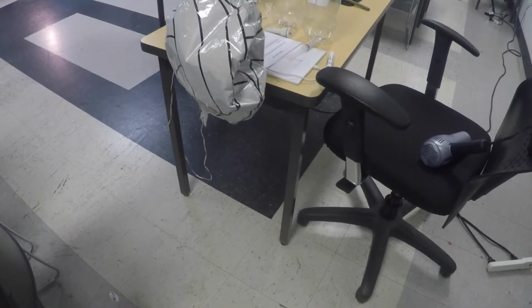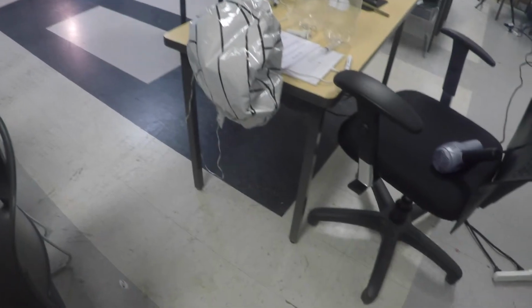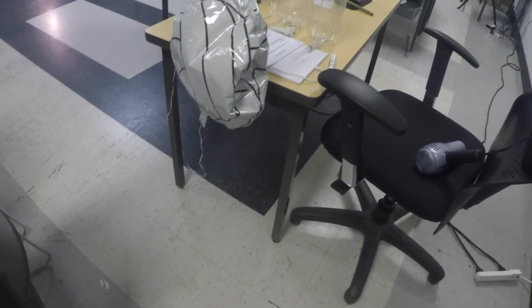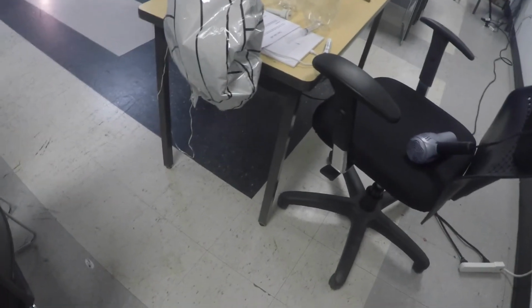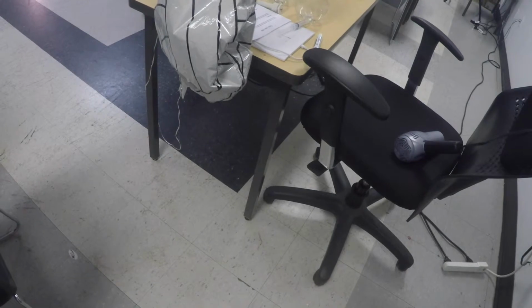Now, the whole purpose of this lab is to get you thinking about pressure, volume, and temperature. This is what we did the can crush lab on, but pressure, volume, and temperature are incredibly important for gas laws. So this balloon happens to have a volume of gas inside of it, a volume of helium gas.